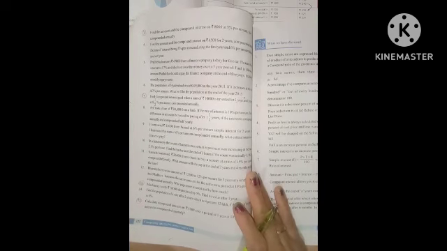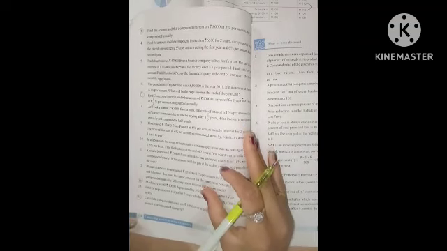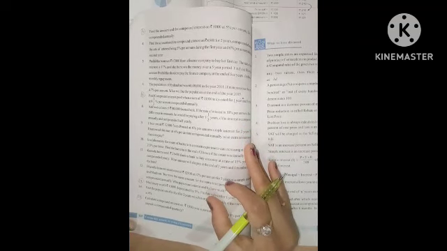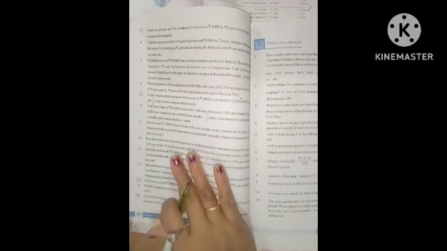Today is the 8th class mathematics. Chapter number 5, comparing quantities using proportion. Today we will learn exercise 5.3. In this exercise, today we will learn the 8th, 9th, 10th and 11th problems. Today we will learn 4 problems.